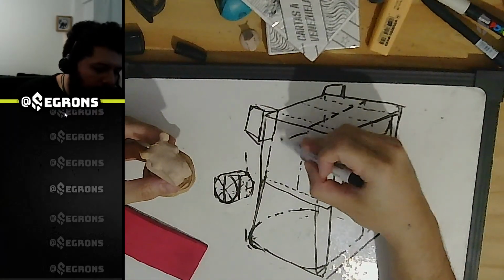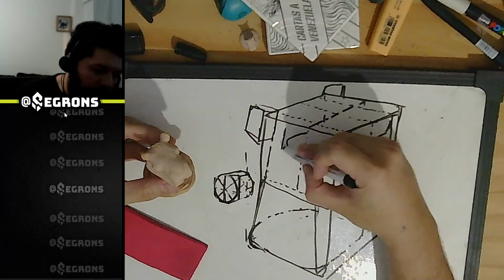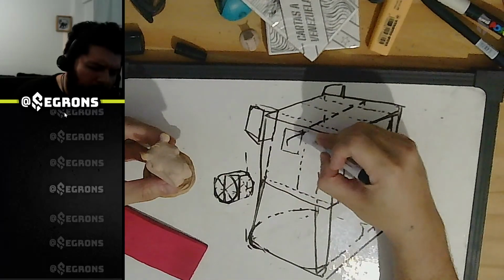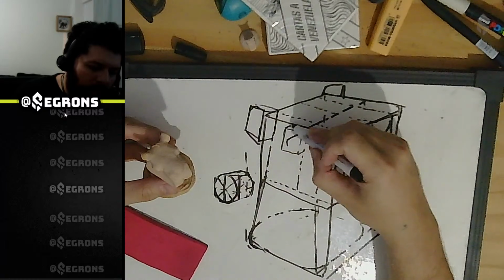But if I really want to translate what I just mentioned, I can draw a box here for the eye. Let's say it extrudes a little bit.